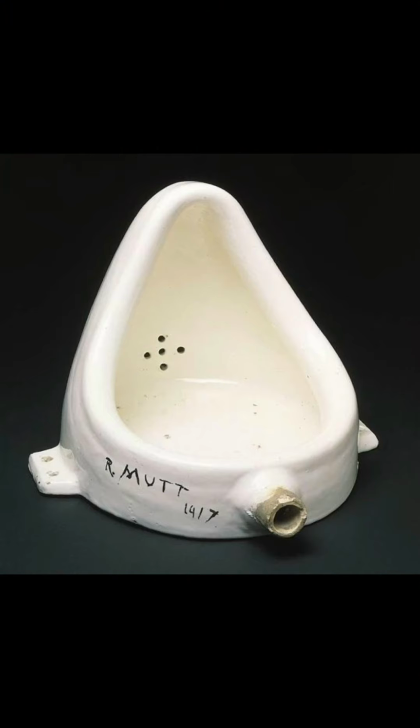When we look at Fountain, we see that it consists of just a urinal, and on that urinal there's a signature that says Armut in black paint. The urinal is also displayed on its side, as the holes that would normally be on the bottom face toward the viewer.